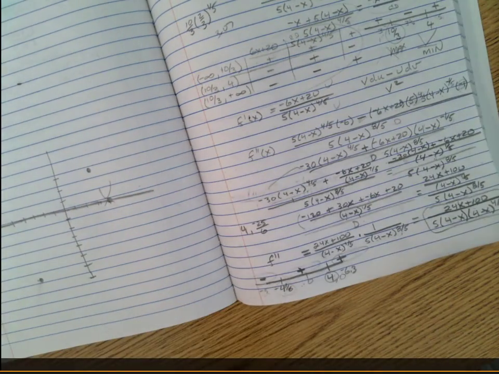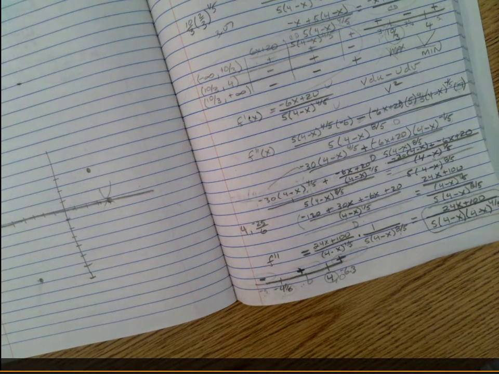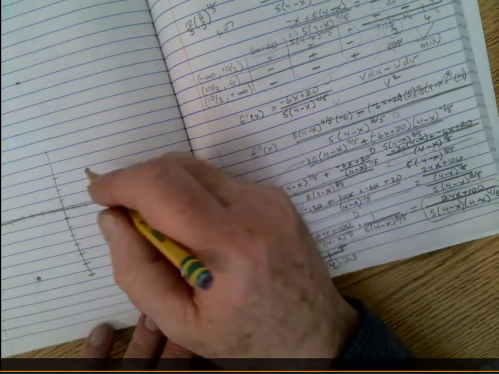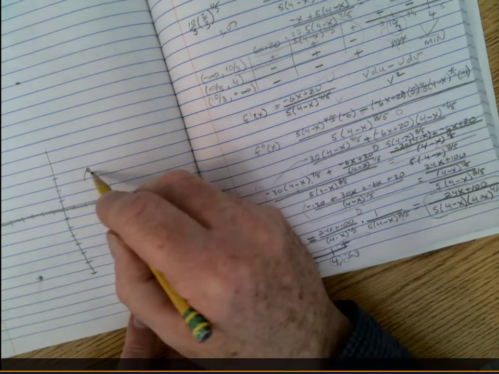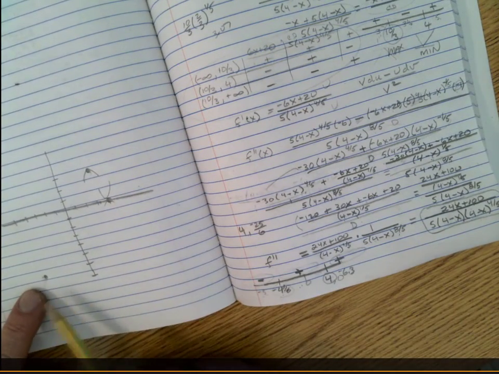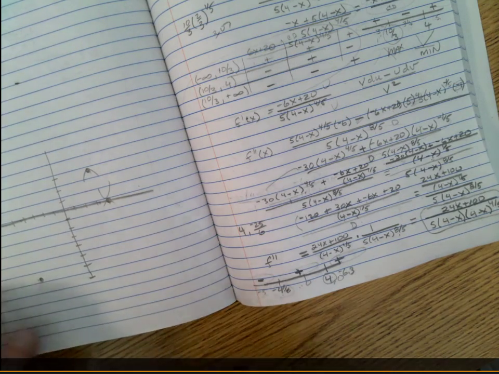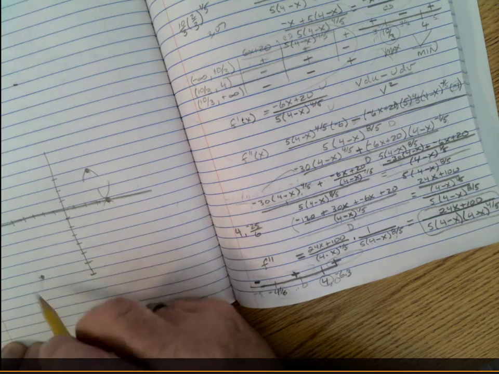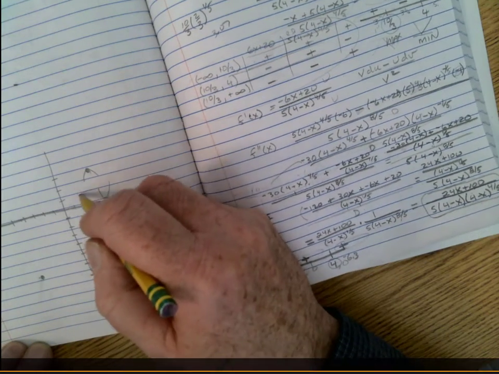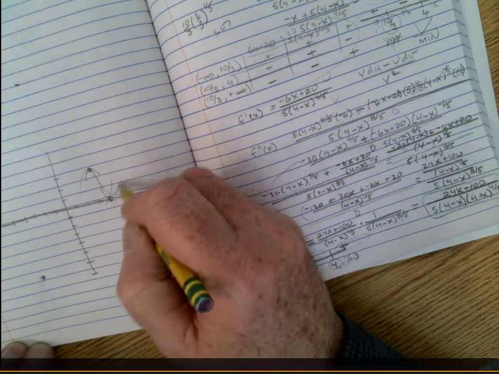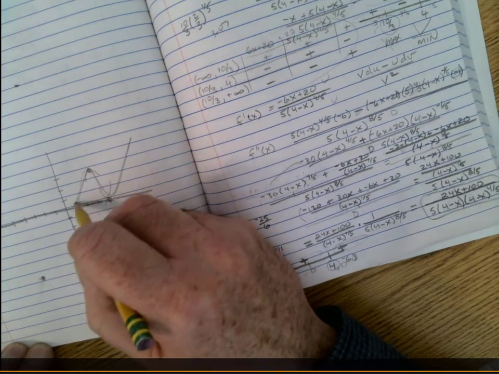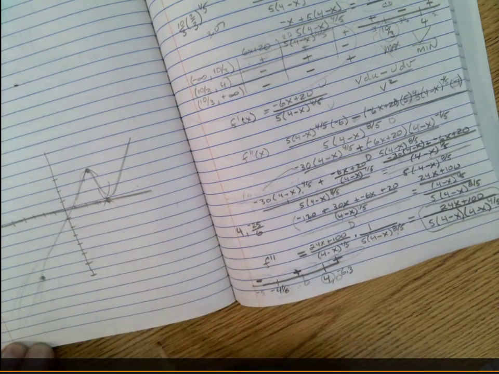So we got that point there. And the first derivative tells us that that is a maximum. So we have this going on. Now down here, this I'm thinking is an inflection point, but we'll see. But for this part of the graph, we kind of have this going on. And we'll see what goes on down here.